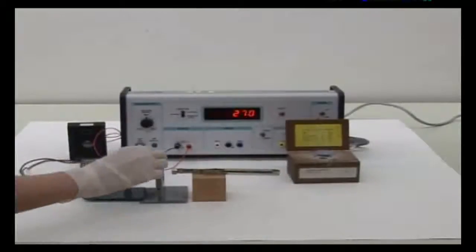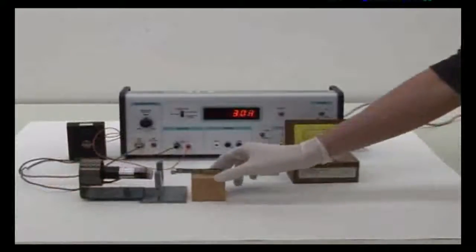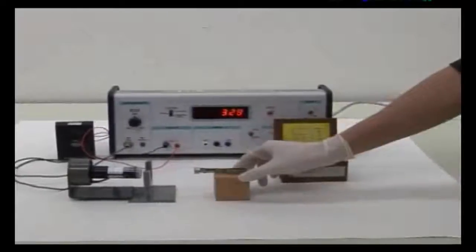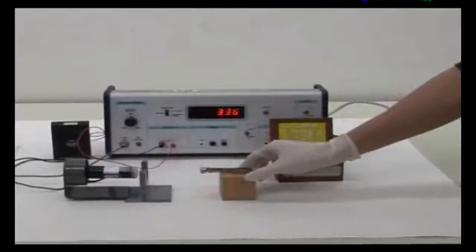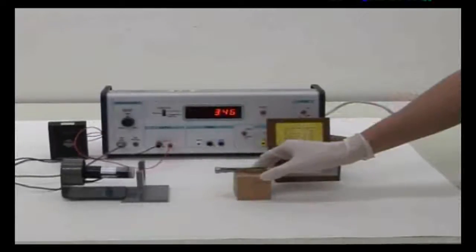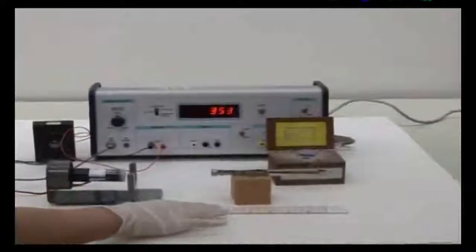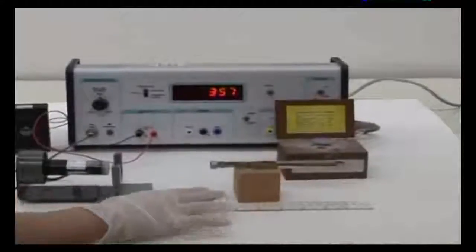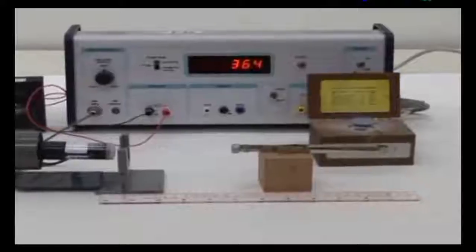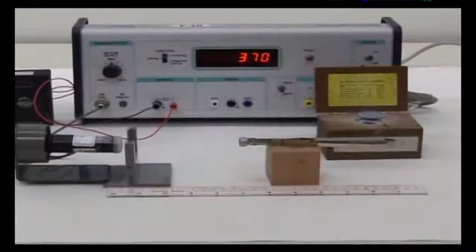Remove all the papers. Slowly move the source away from the GM tube until the count rate drops to the background count rate. Measure the distance between the source and the GM tube. This is the distance the alpha radiation travels before it is completely absorbed by air. It is called the range of alpha radiation in air.